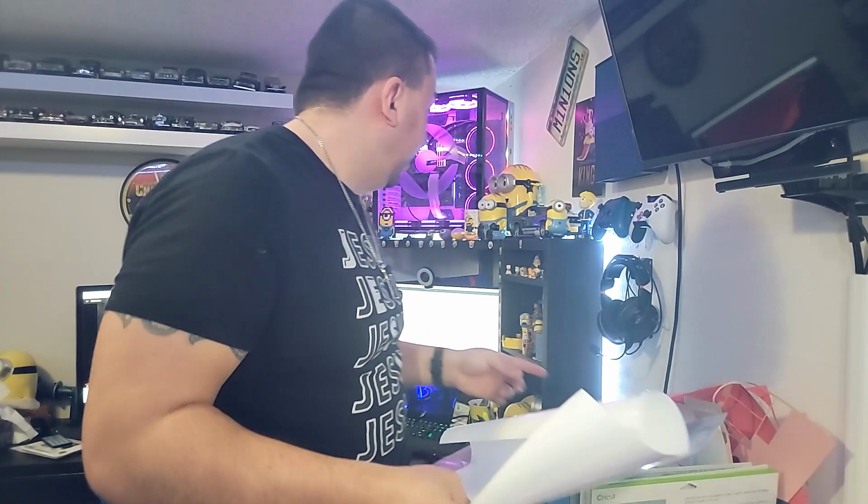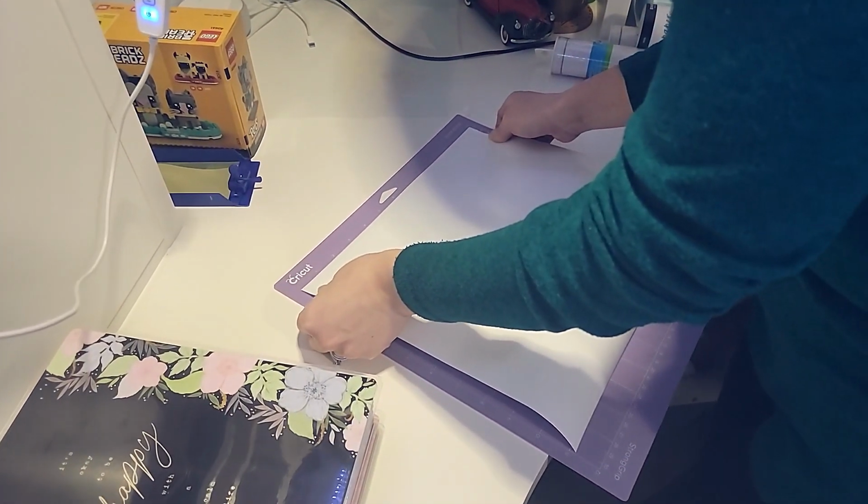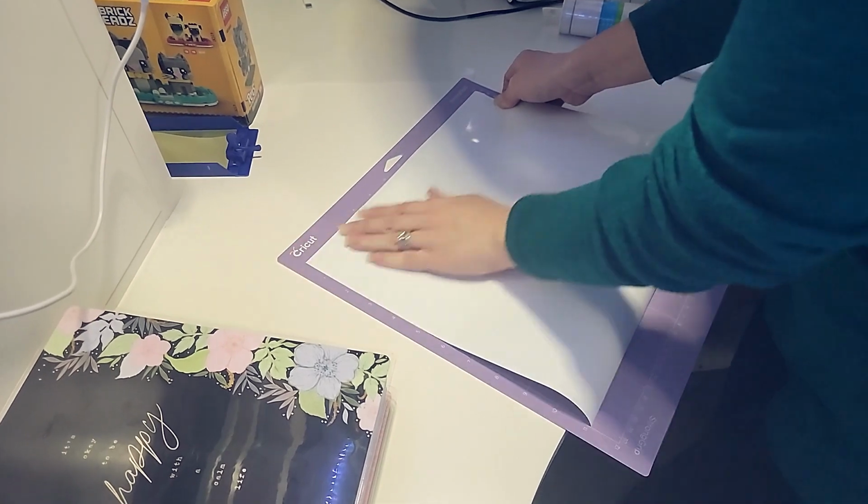Okay, and then as we do that, you go to the computer and make sure when you're setting it up, you hit mirror. Find mirror, it's usually on the left side. Click on mirror, choose the right vinyl. So choose iron-on vinyl.